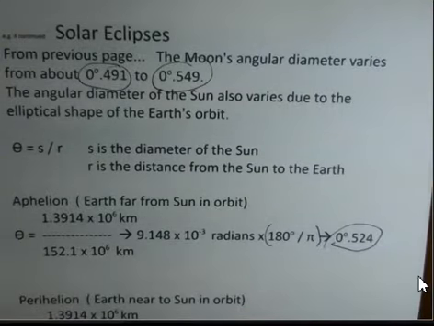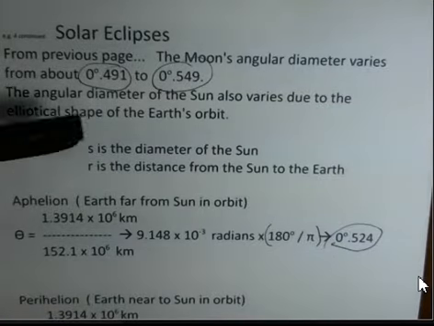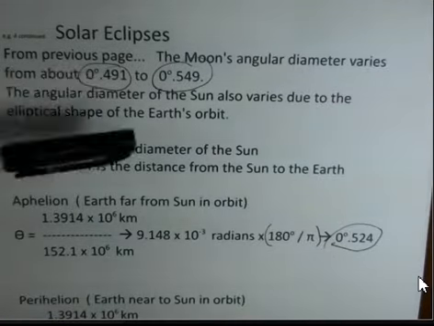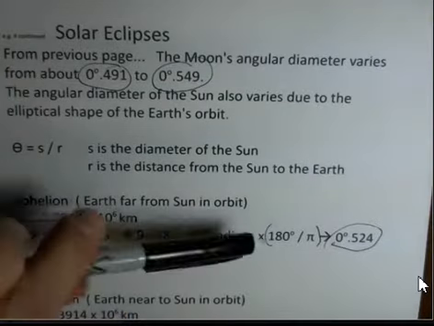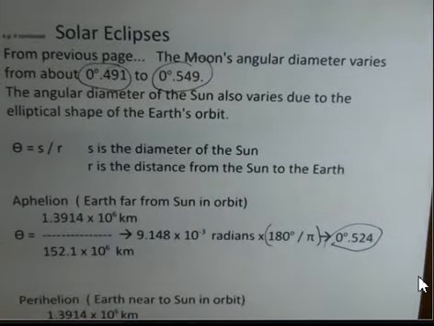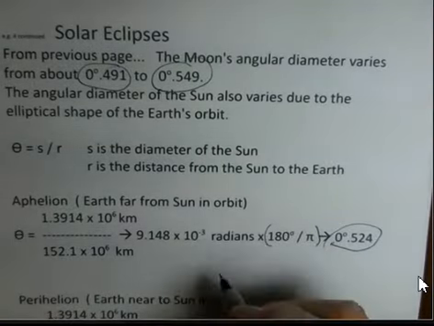In early 2017, there was an annular eclipse of the sun. Annular meaning that the disk of the moon was smaller than the apparent size of the sun's disk. So the moon could not cover up the whole disk of the sun. Another way to look at it is the shadow of the moon. And I'll go ahead and draw it here.